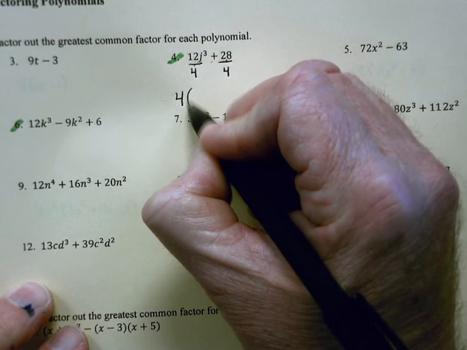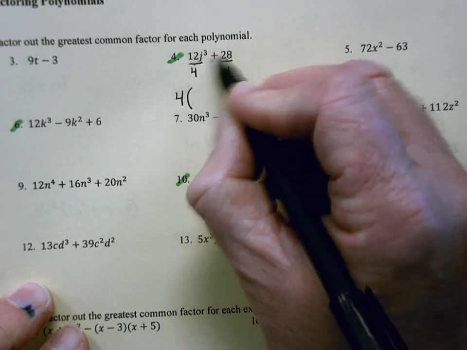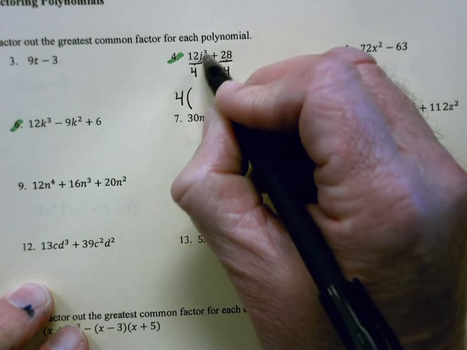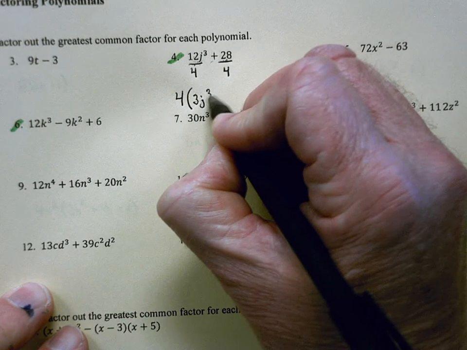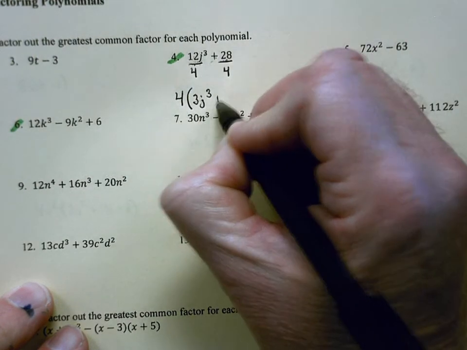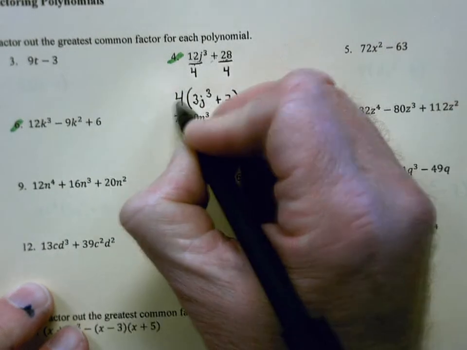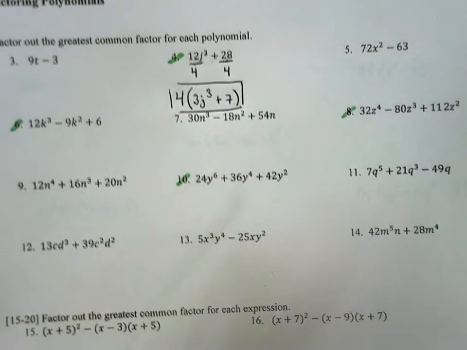And then my remaining factors would be what's left over from each of these terms after I divide by 4. So when I divide 12j to the third by 4, I have a 3j to the third left over. I have an addition sign left over, and 28 divided by 4 is I have a 7 left over. Okay, so this right here is going to be my solution to number 4.